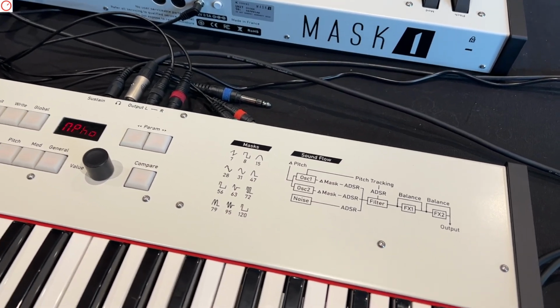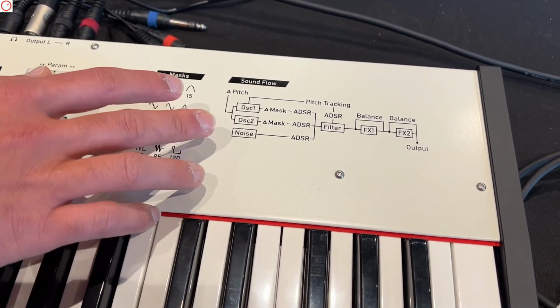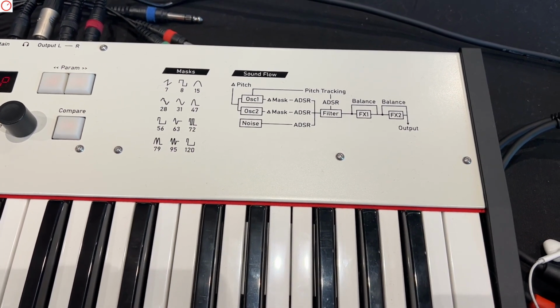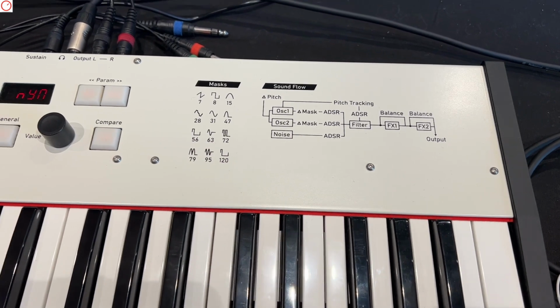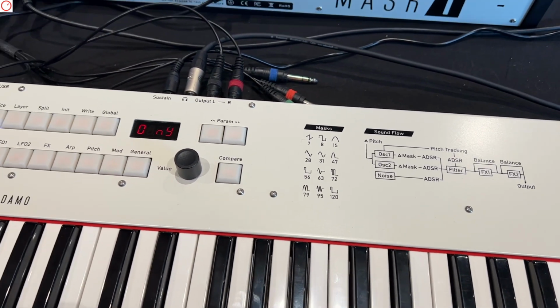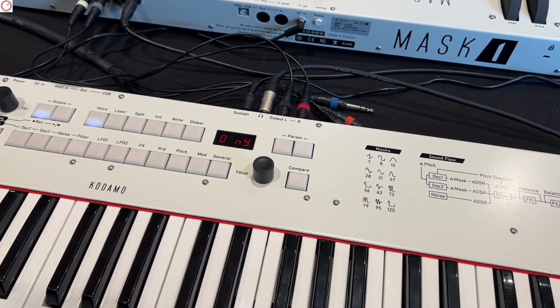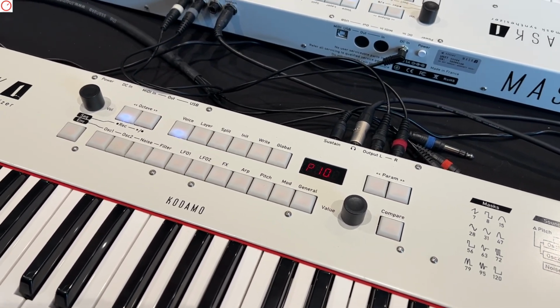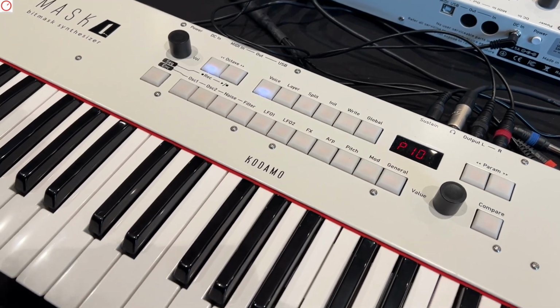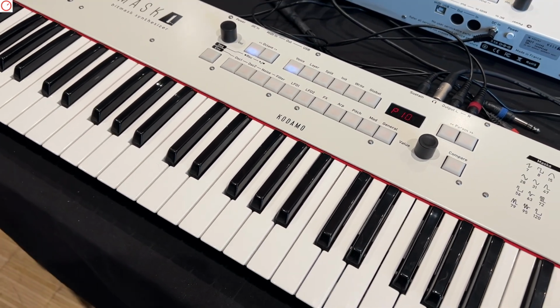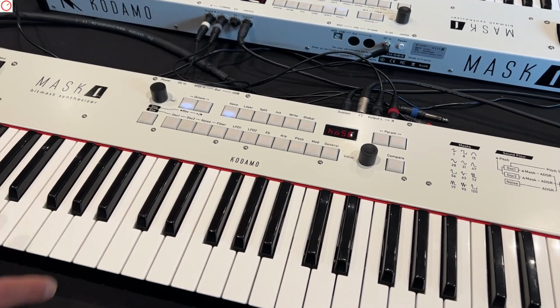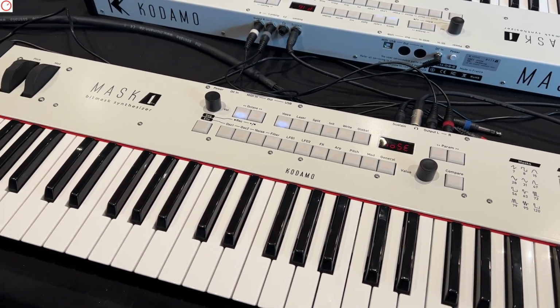Yes, we added the envelope per operator because it allows for crossfading between the oscillators. For example, you can use the first one for the attack and the next one for the release or the sustain phase. It allows smooth transitions because modulating the mask is more steppy. So this synth can do more steppy sounds and also smoother sounds with the filter.